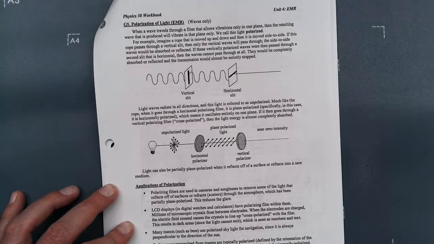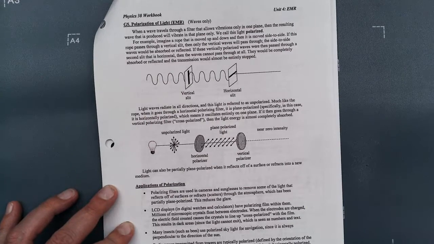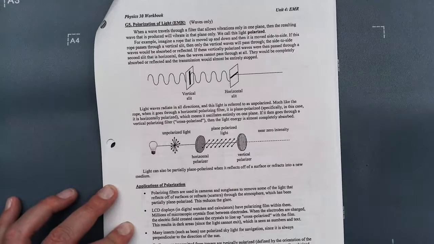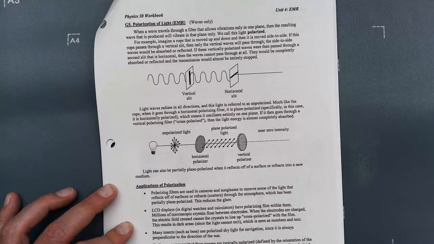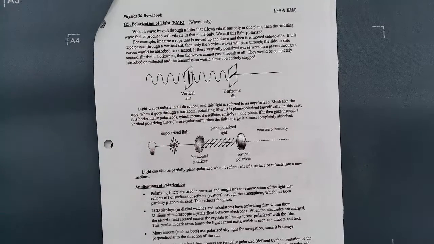Many insects, such as bees, use polarized light for navigation since it is always perpendicular to the direction of the sun. And radio waves transmitted from towers are typically polarized, defined by the orientation of the electric field. AM and FM are vertically polarized, while television is horizontally polarized.